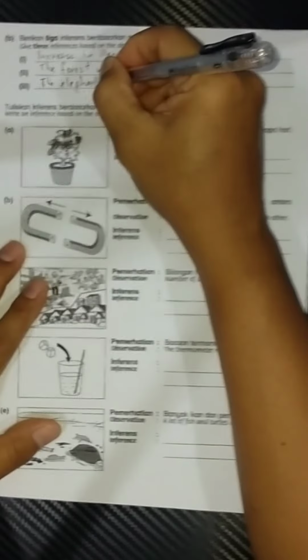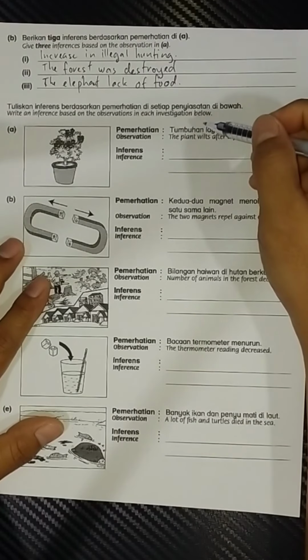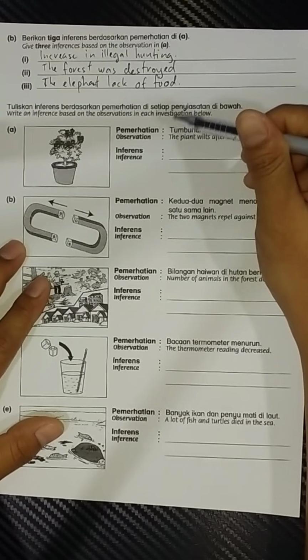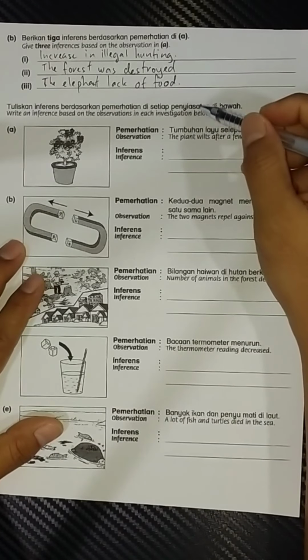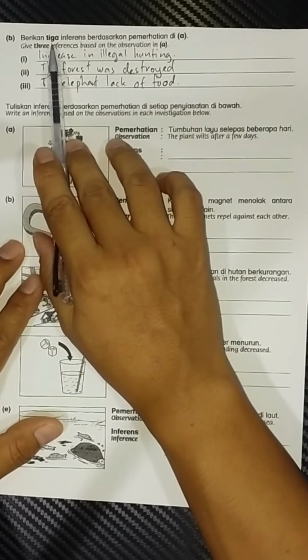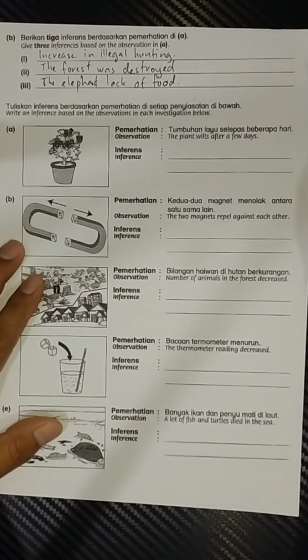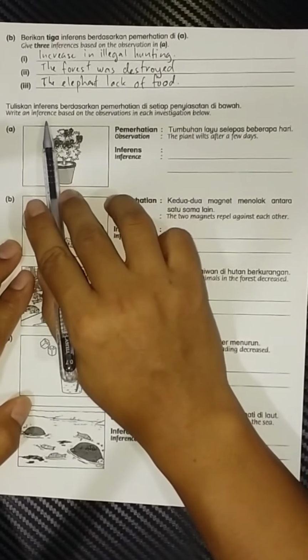So the elephants cannot find food, lack of food, so they will die and they will decrease in numbers. So that is how we answer inference questions. Sebab.